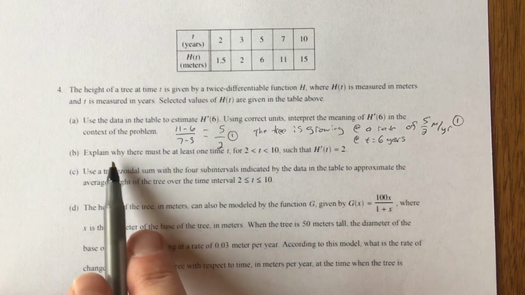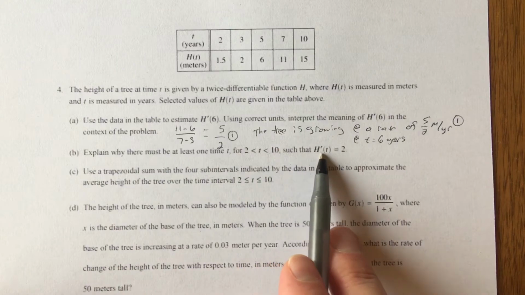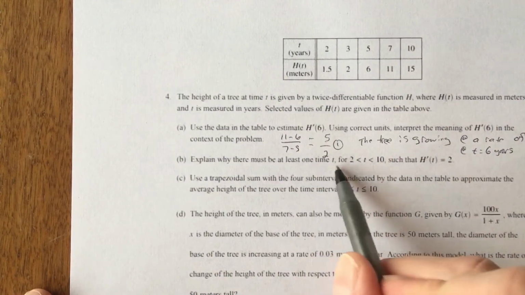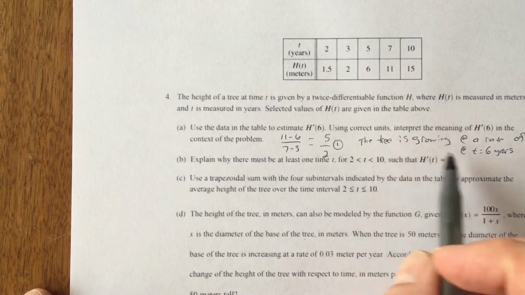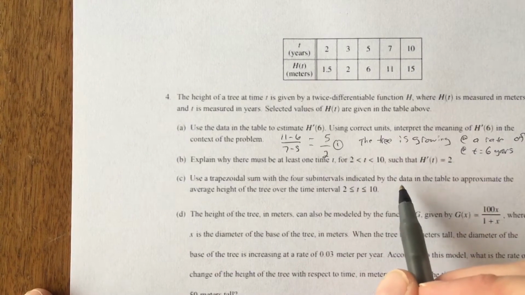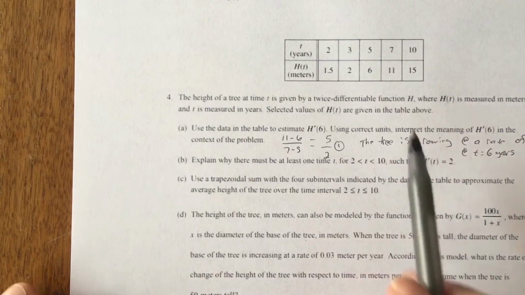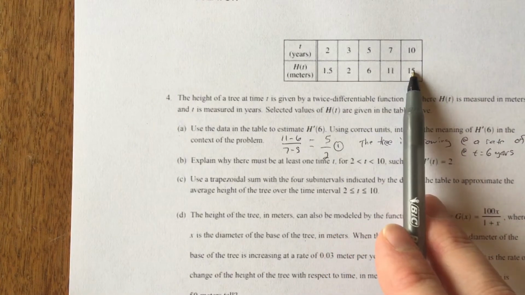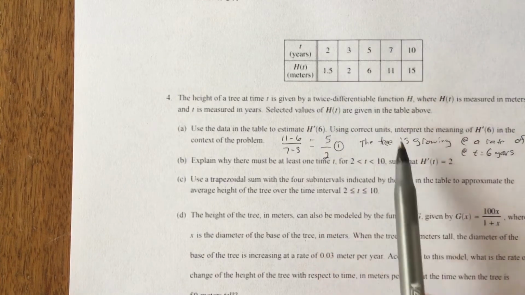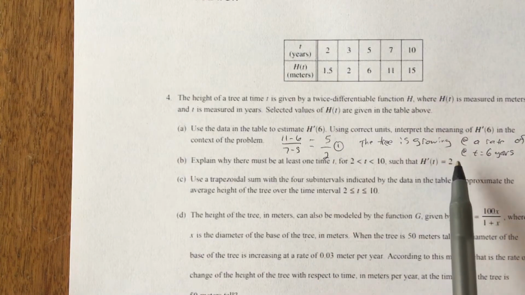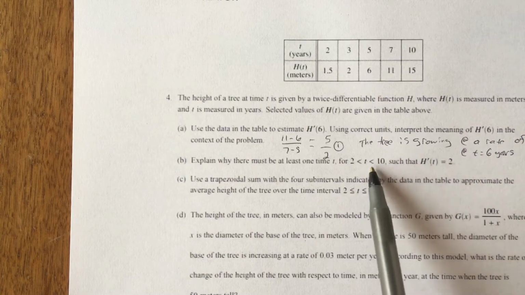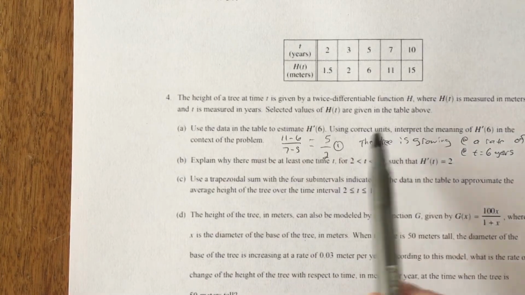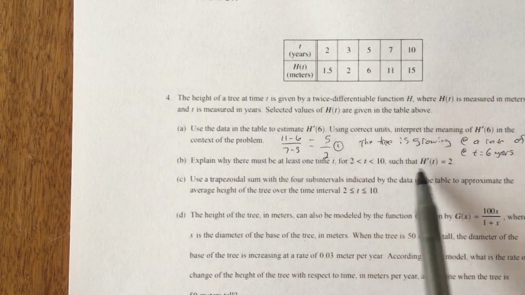Okay. Explain why there must be one time where h prime equals 2. So when it says there must be something about the derivative, we must be talking about the mean value theorem. Now, they give you 2 to 10, and if you do from 2 to 10, you get 13.5 divided by 8. That doesn't equal 2. So you start to wonder, maybe it isn't guaranteed, but they're asking us to say why it is, right? So there must be an interval somewhere where that has to happen.